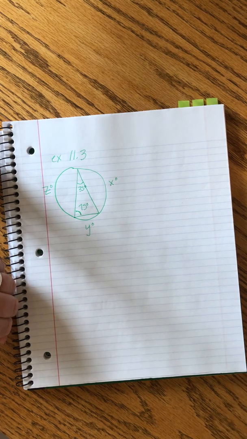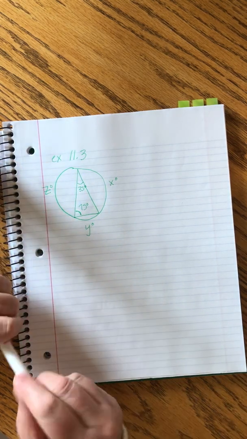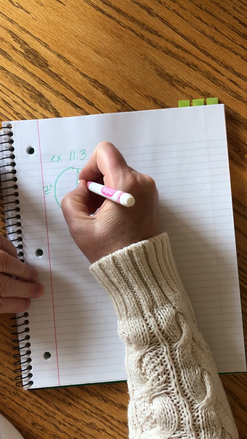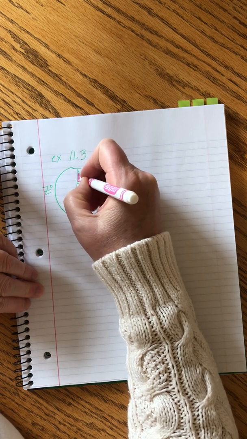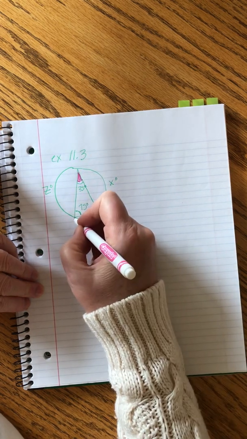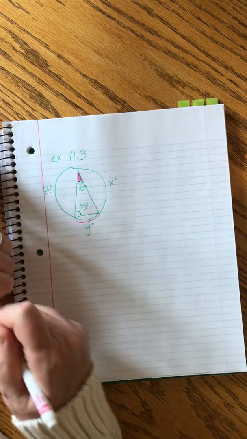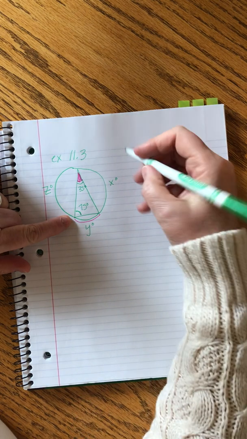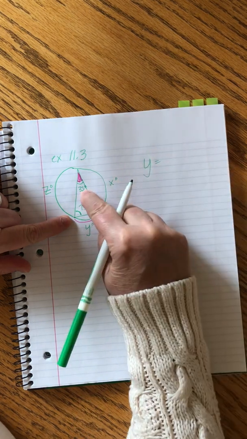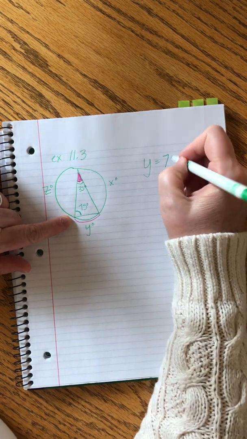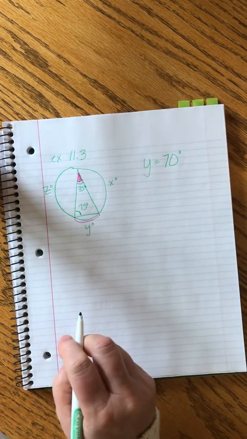All right, well, let's look. We've got some inscribed angles here, so let's look for their intercepted arcs. This, I'll color the whole thing in. This angle has an intercepted arc here. So that is Y. So that tells us that Y must be equal to 2 times 35, or 70 degrees.